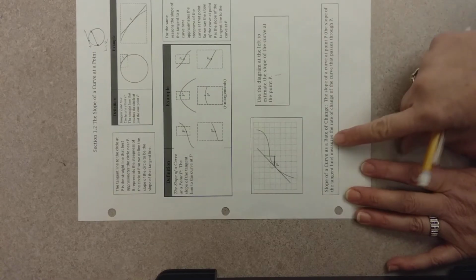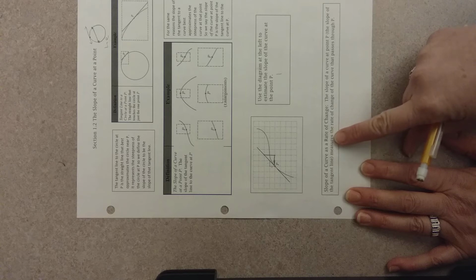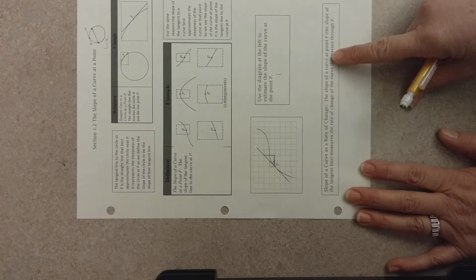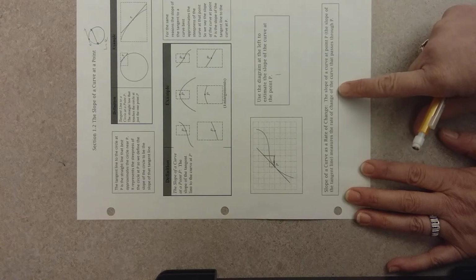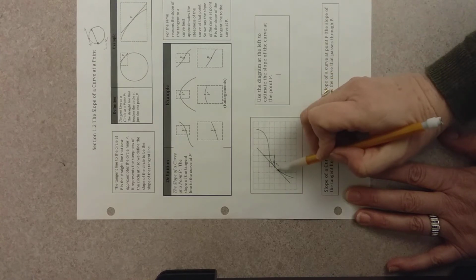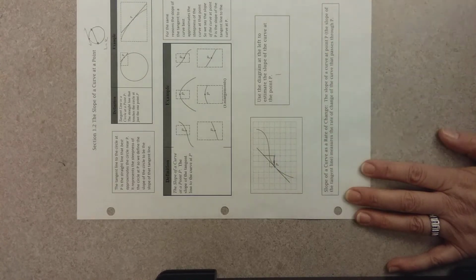So we're thinking about slope in that sense as a rate of change. The slope at point P measures the rate of change of the curve as it passes through that point. So in a really close neighborhood around it, we can say its rise and run is about 1 to 1.